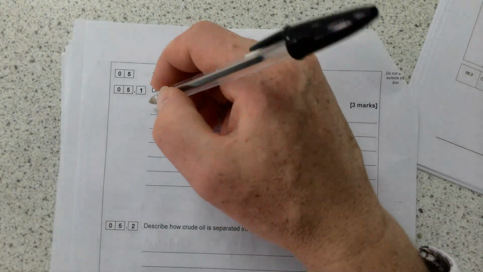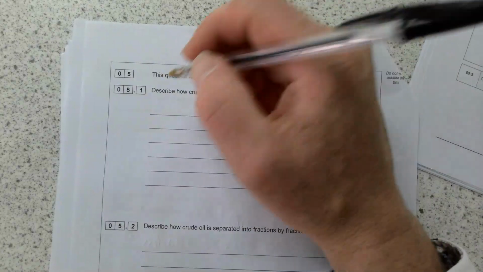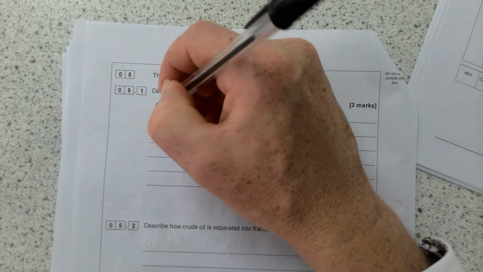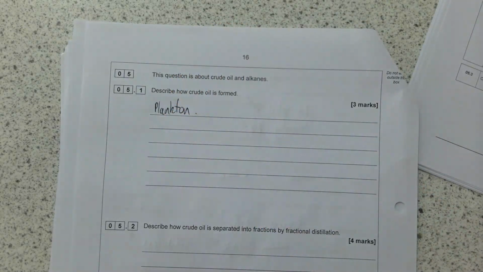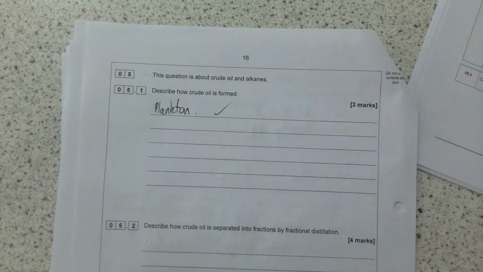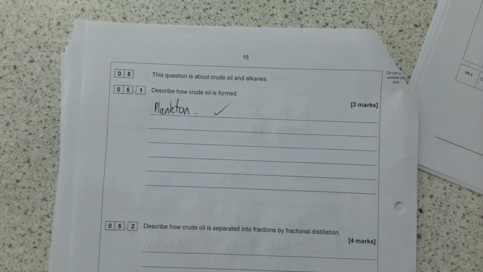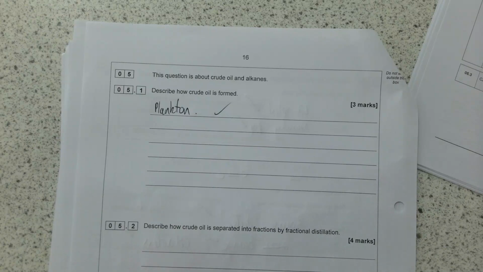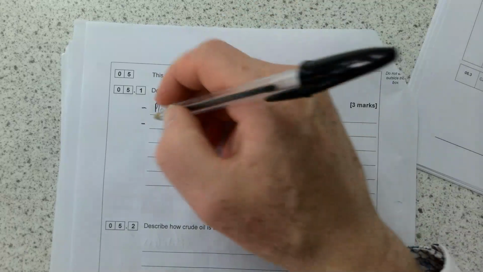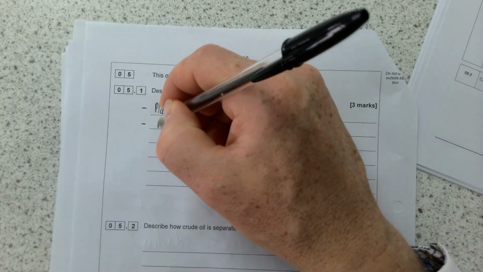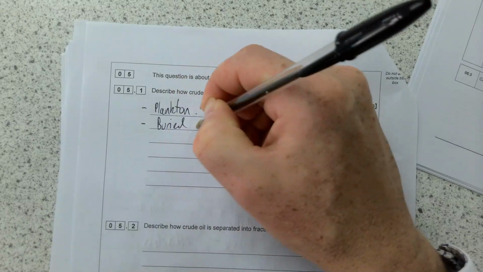But you should be talking about plankton or marine animals or biomass. We'll just use plankton. So little tiny sea creatures from a very long time ago. You get a mark for mentioning plankton or biomass or marine animals from a long time ago. What happened is they died and they sank to the bottom of the sea, and eventually, and this is the important thing you've got to say, that they got buried in mud.